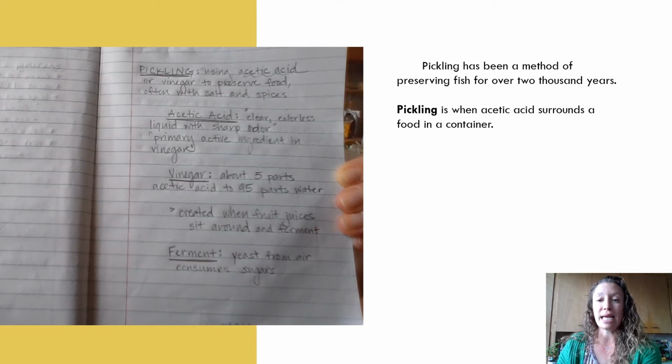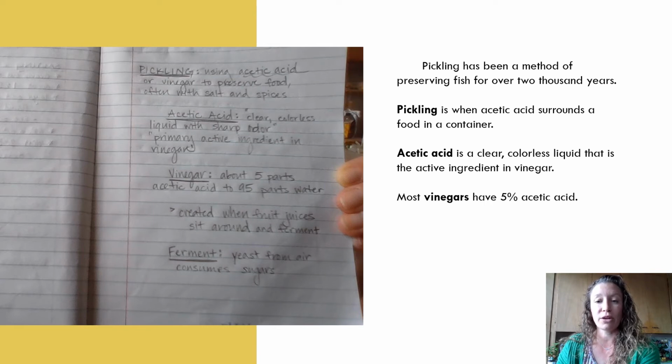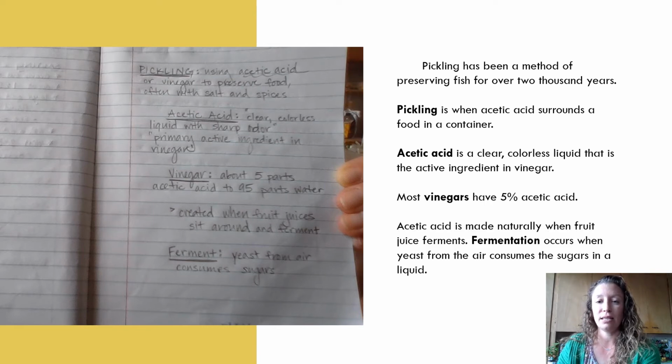Pickling is when acetic acid surrounds a food in a container. Acetic acid is a clear, colorless liquid that is the active ingredient in vinegar. Most vinegars have 5% acetic acid.